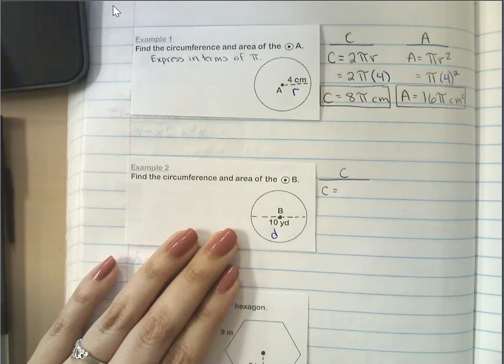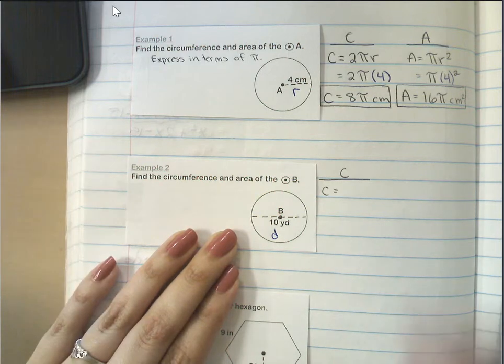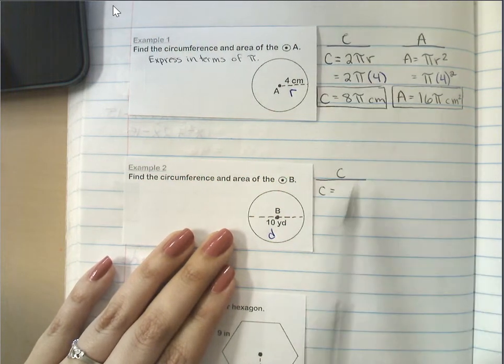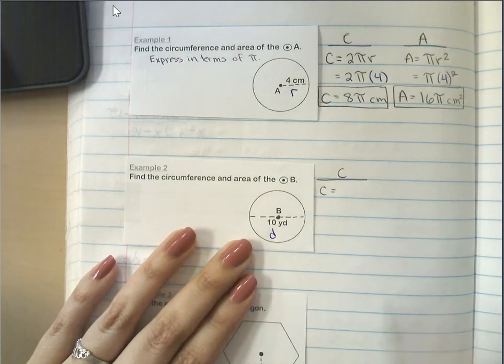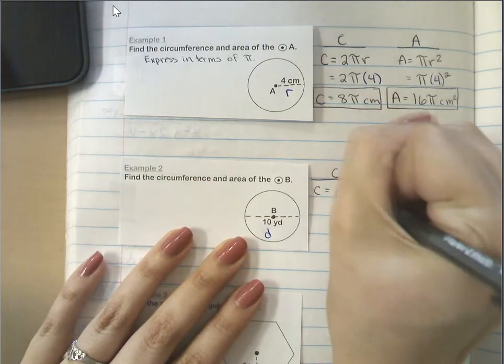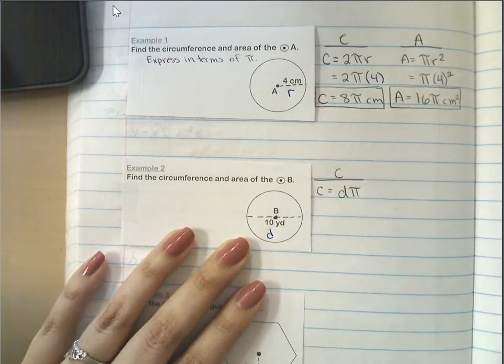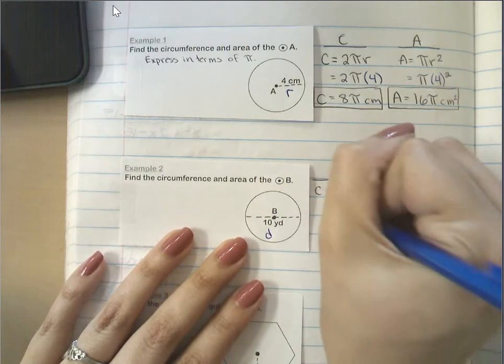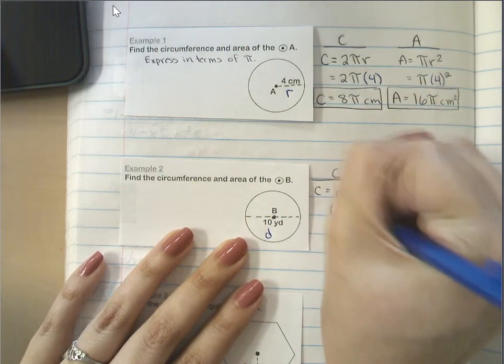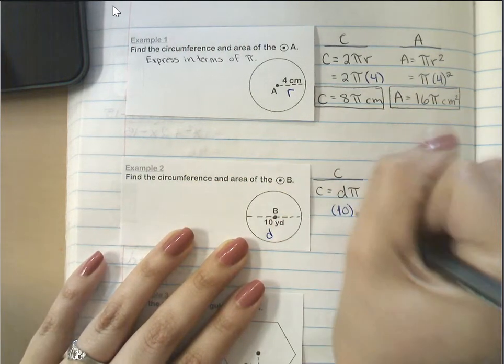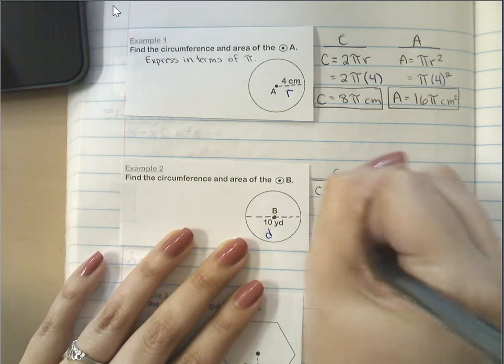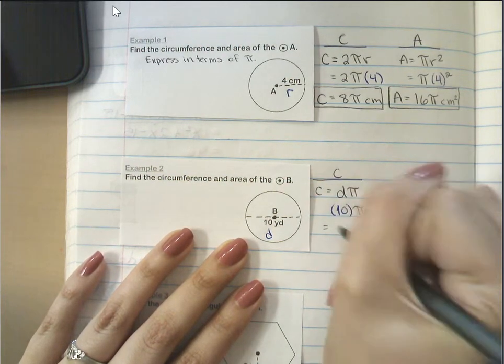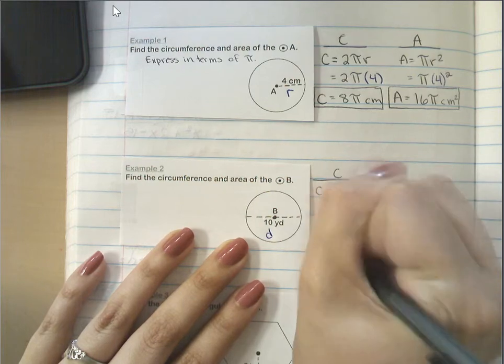So that's diameter. So instead of using my formula with the r, I'm going to use my formula with d for diameter. Diameter times pi. So then what I gotta do is replace the d with the 10 and just multiply them. 10 times pi, so 10 pi. Easier.